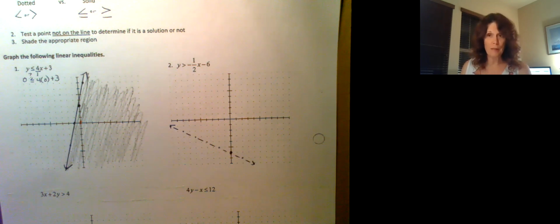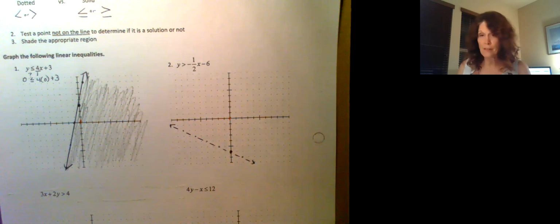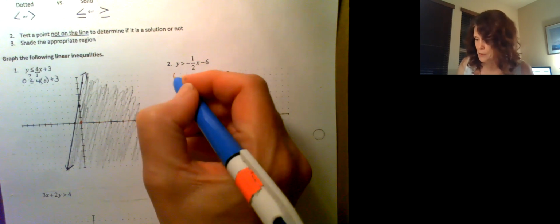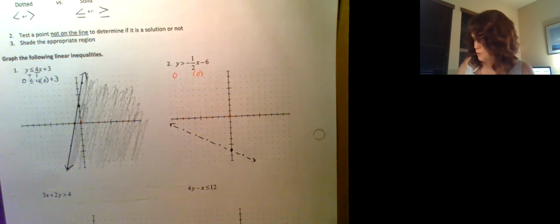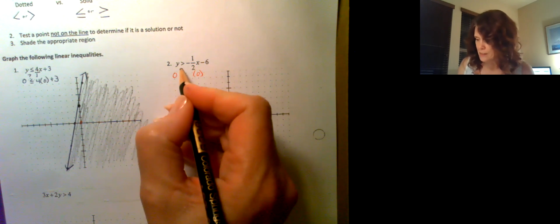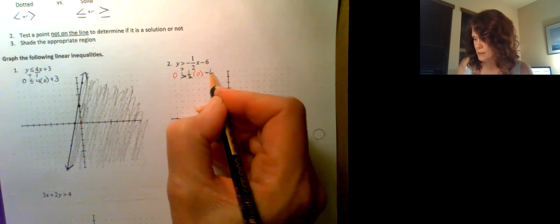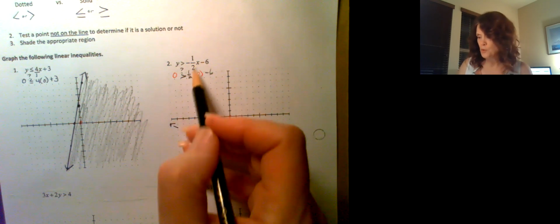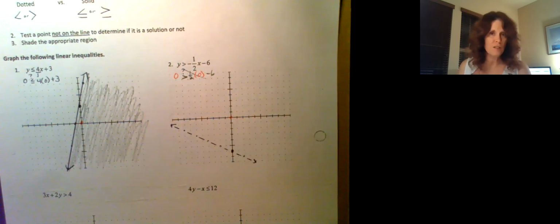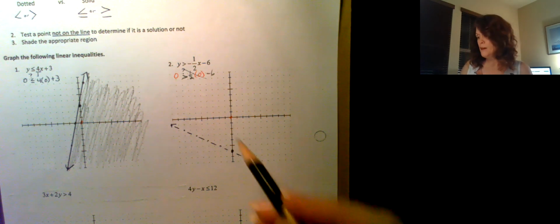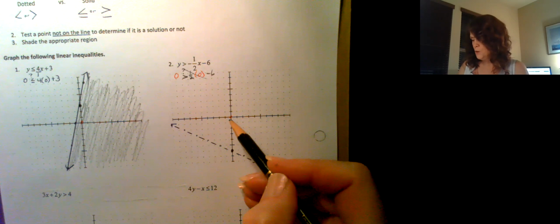A great test point would be 0, 0. So we put 0 here, 0 there. We're checking, is 0 greater than 1/2 times 0 minus 6? And this just winds up being 0, right? Is 0 greater than -6? Yes, it is. So this is a solution, which means I'm going to shade the region that has 0, 0 in it.